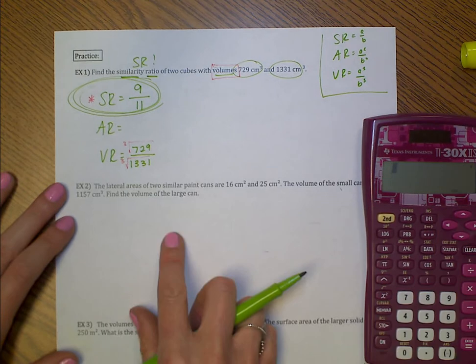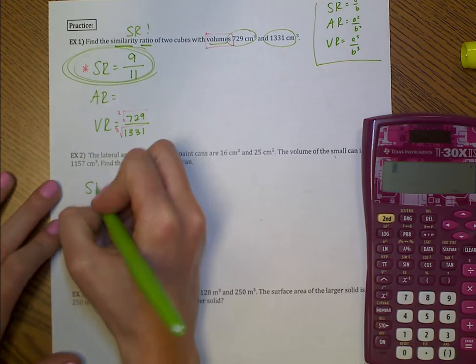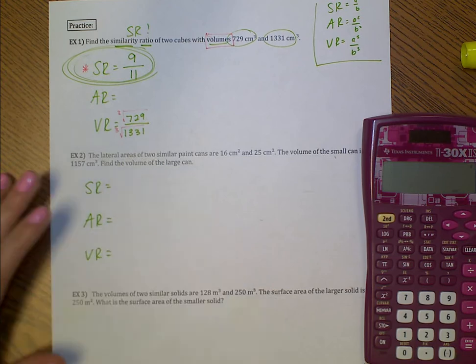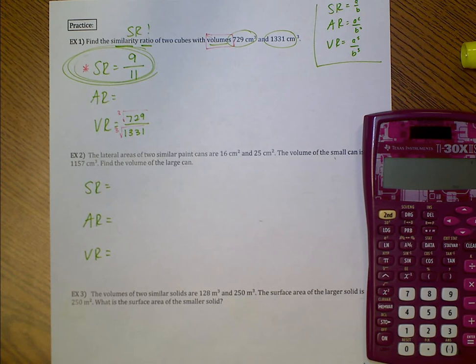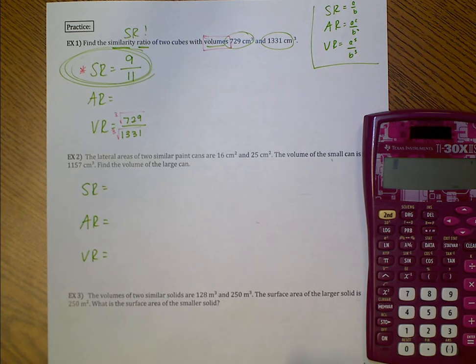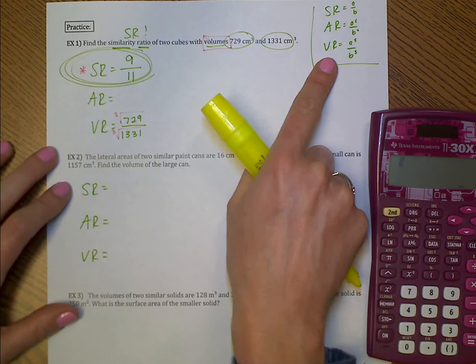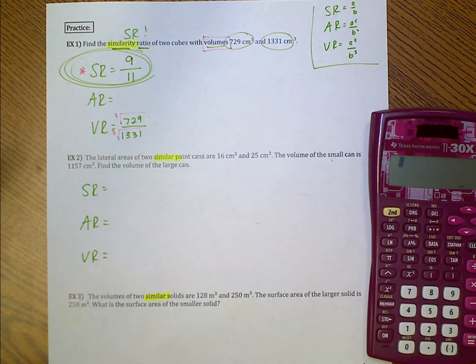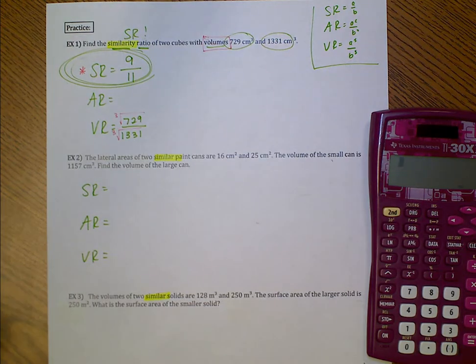Okay, example 2. Same thing, before I even read it, I'm going to write my 3 ratios because I know I need to use those. And realize, you guys, these problems will be thrown into the exam kind of anywhere and everywhere. Your hint that you use these 3 ratios is if you see the word similar. So if they're talking about similar solids, you need to do these 3 ratios. Okay, look for that on the exam.